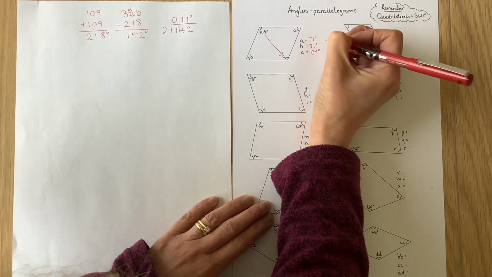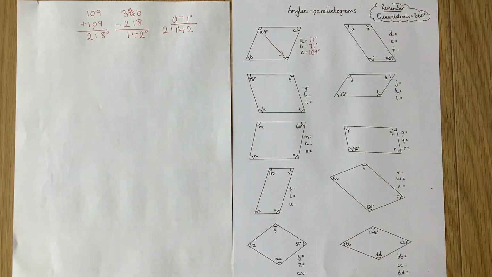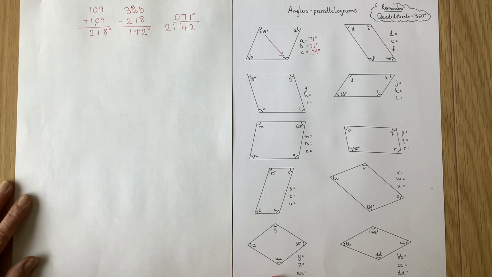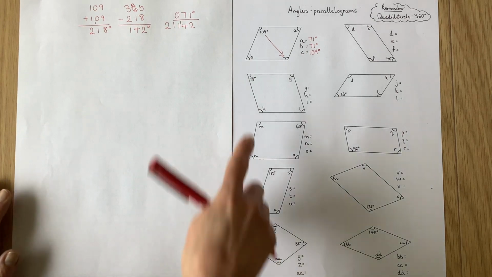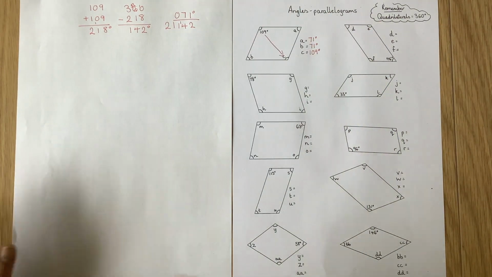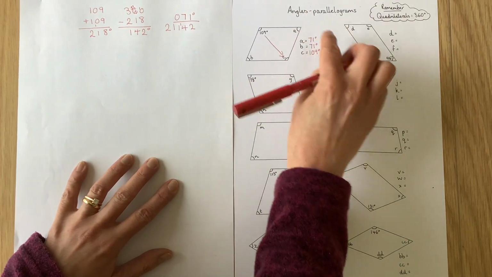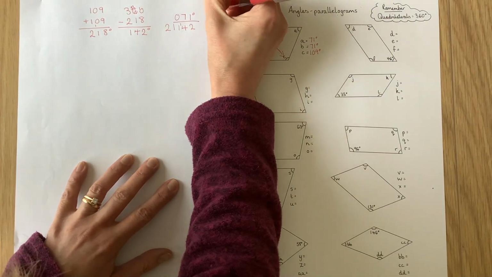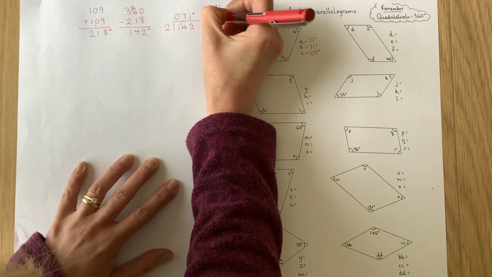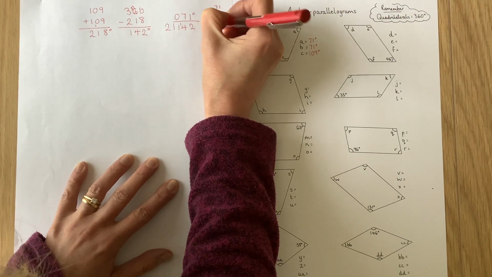71 degrees. Now, I could prove it to myself. I could add up my 4 angles and prove to myself that they add up to 360. So I've got 2 groups of 71 and 2 groups of 109.